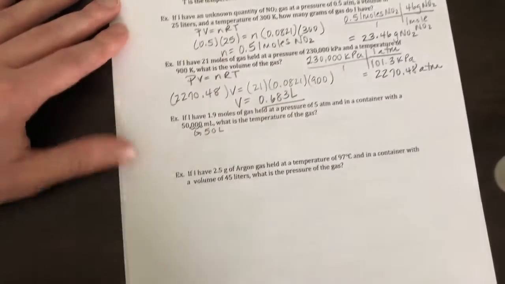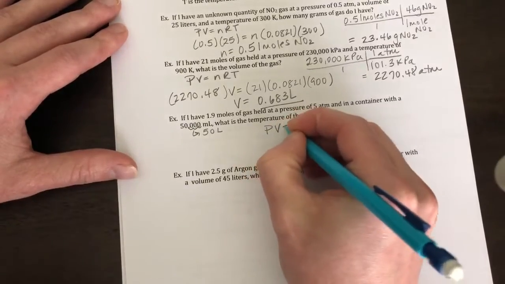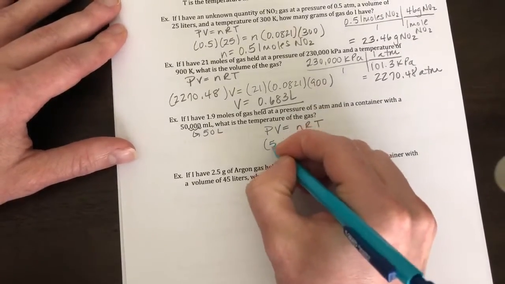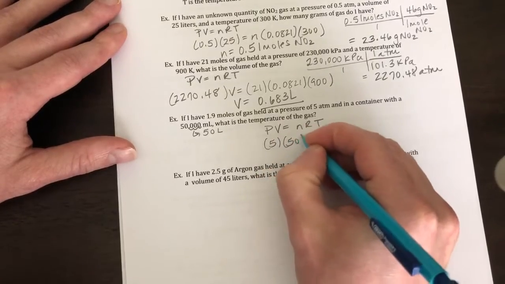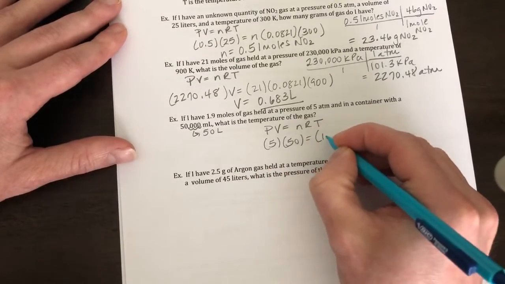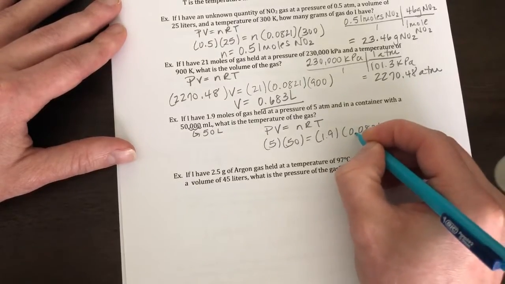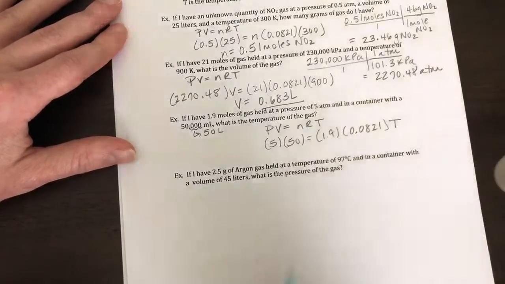Okay, now we're going to use our formula, PV is equal to nRT. Your pressure is 5 atmospheres. Your volume is 50 liters. Your number of moles is 1.9. R is 0.0821. And T is what we're looking for.